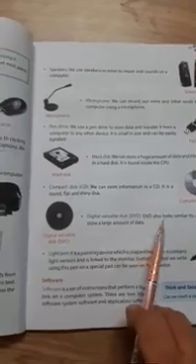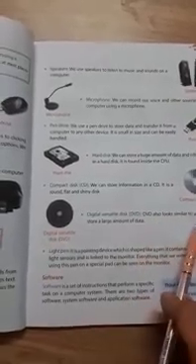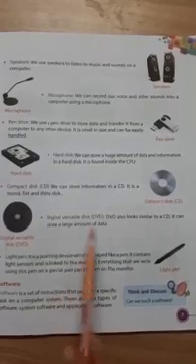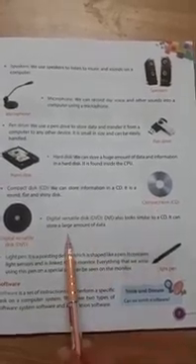You can see this. Digital versatile disk. DVD also looks similar to CD, almost same, see, black and silver. It can store a large amount of data. Like CD, even DVD is used and it stores a large amount of data.